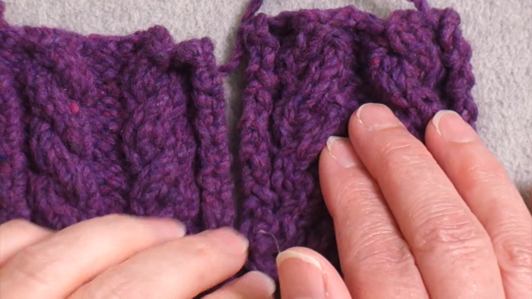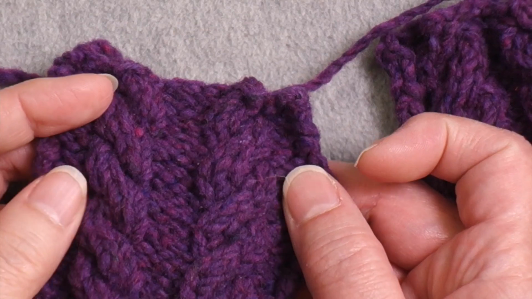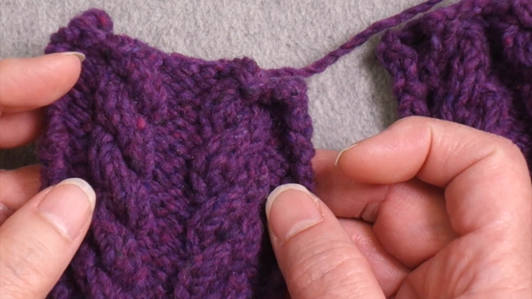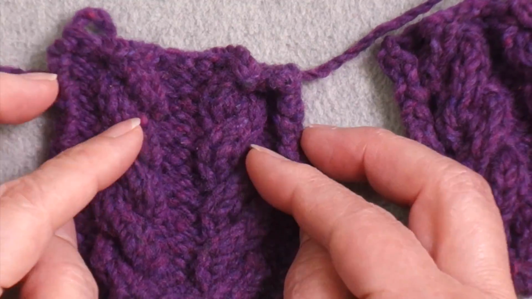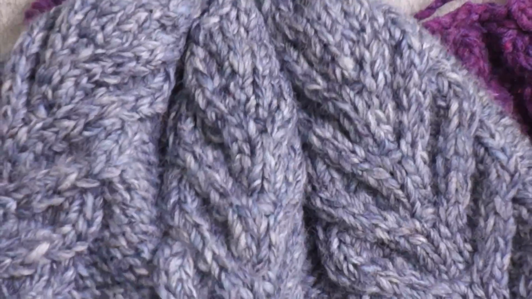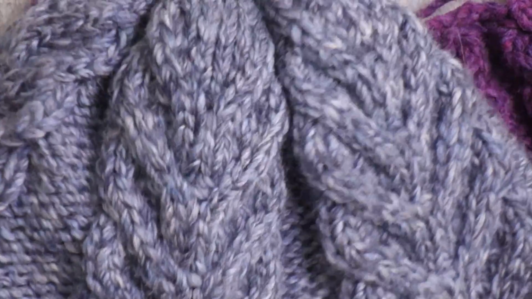This one is unwashed and this one is washed. You can certainly see the cables here, but they are quite soft and you can't quite see all of the individual stitches, but you can certainly see the cables. This is another color of that superwash merino that is a semi-worsted, and this is cables.